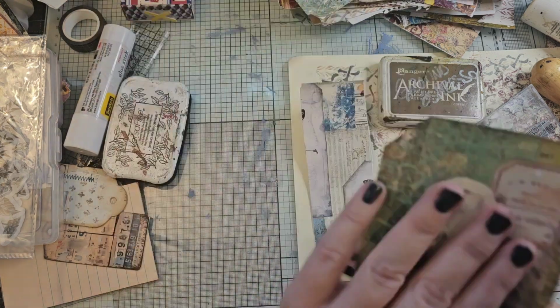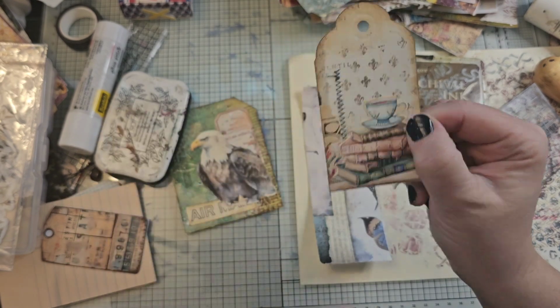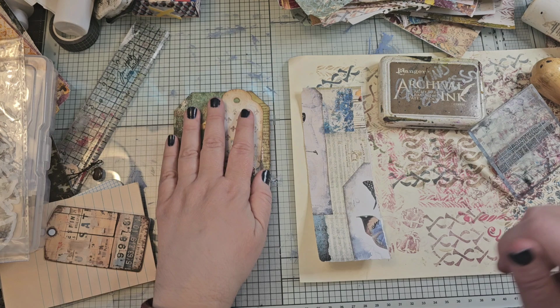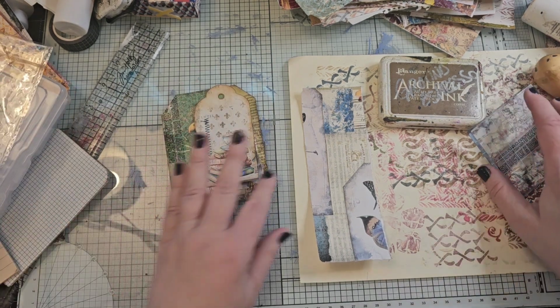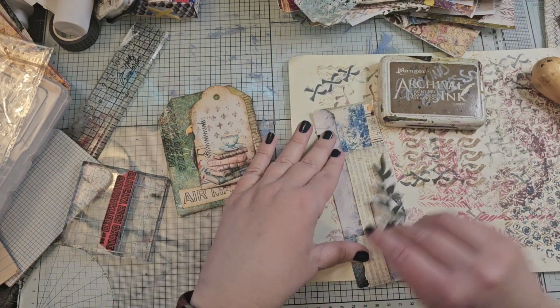Ways you can enhance your tags is sewing, whether you sew all the way around or you just do a little bit of sewing on the front. If you don't have a sewing machine, you can get a stamp. You could just draw your own little stitches and whatnot. There's no right or wrong way to do it. You just do you, boo, and you have fun with it.